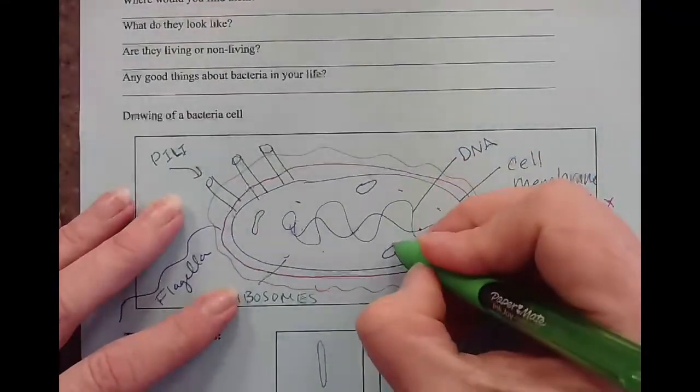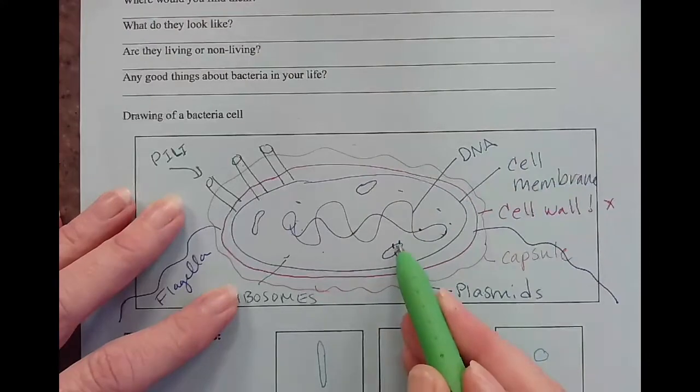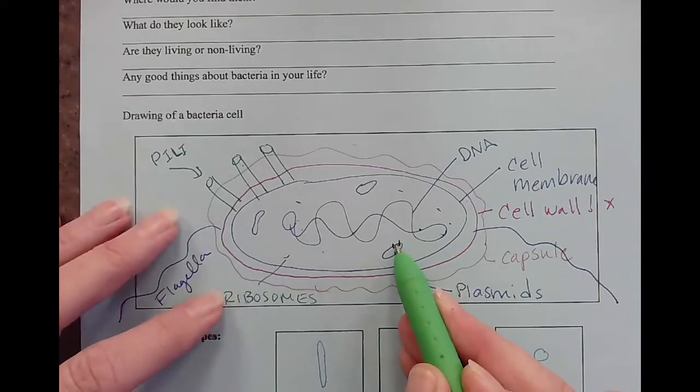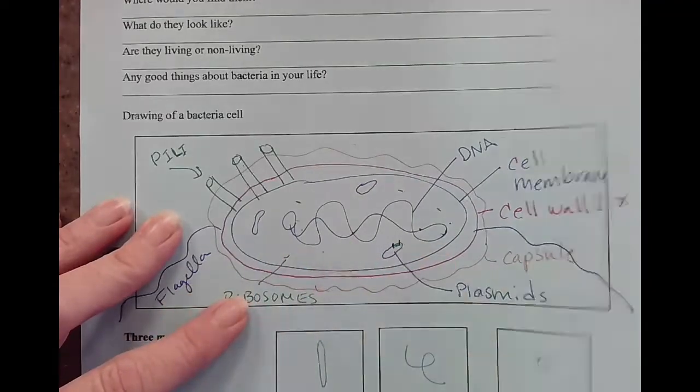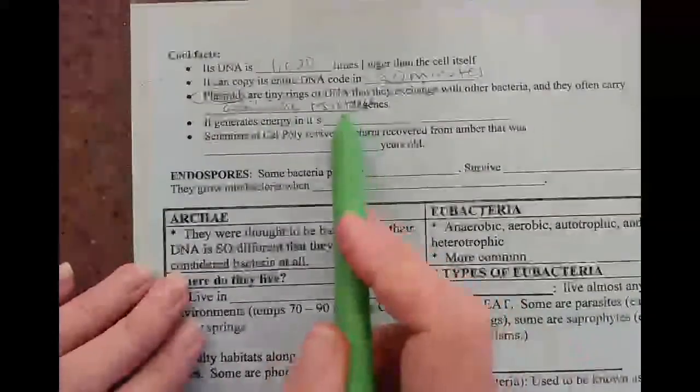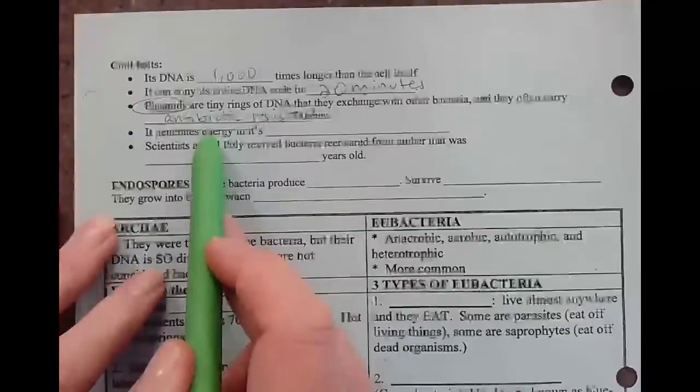Those little tiny circles of DNA often have a little chunk that mutates and makes them resistant to our medicines that kill them. So there are resistant bacteria. They're resistant to our medicines, which are called antibiotics.